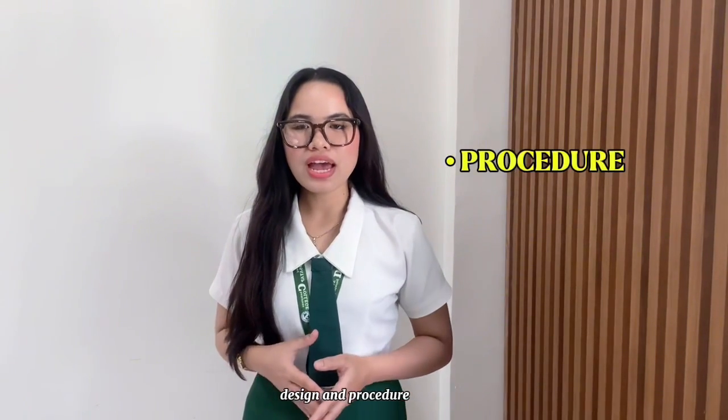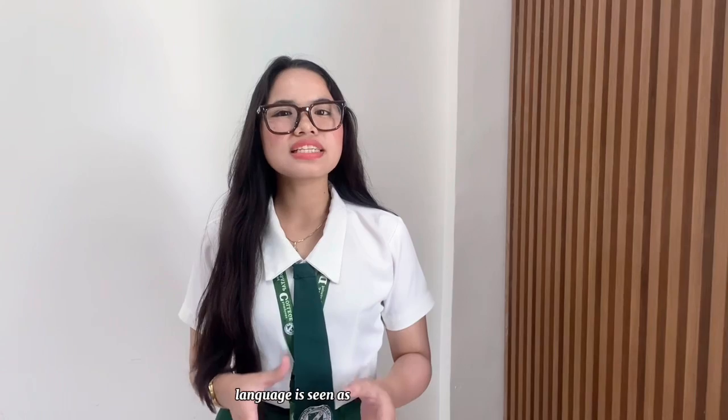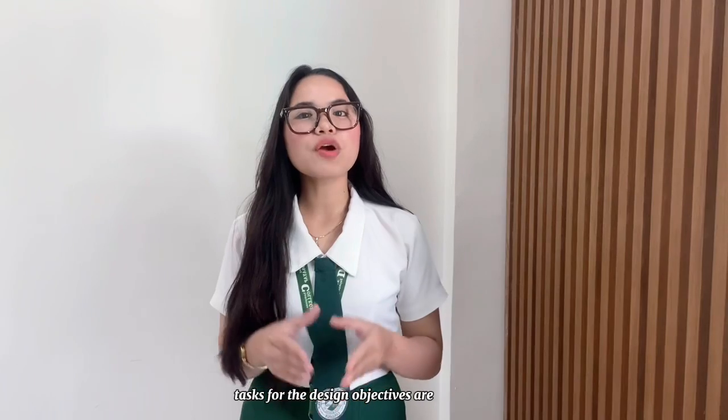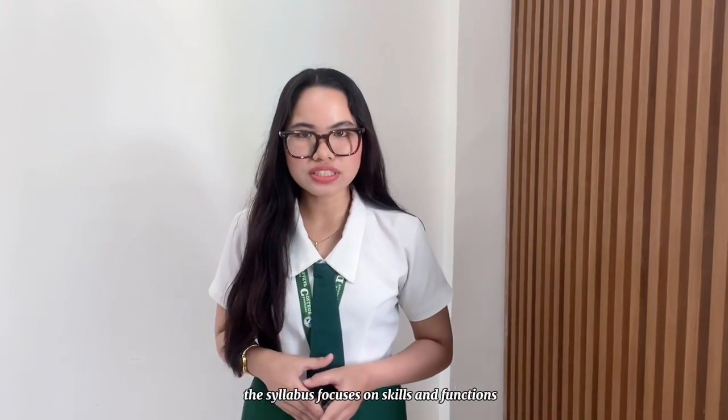Now let's talk about its approach, design, and procedure. In CBLT, language is seen as a tool for communication. Learners progress step by step, practicing until they can perform successfully in authentic classroom tasks. For the design, objectives are measurable. The syllabus focuses on skills and functions. Teachers act as facilitators and assessors.